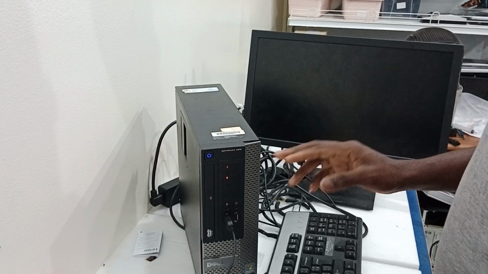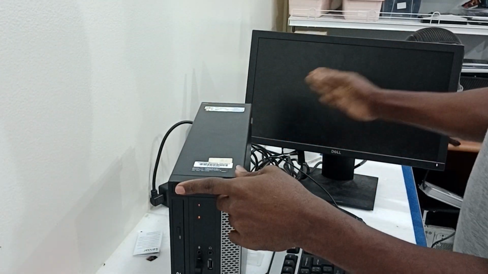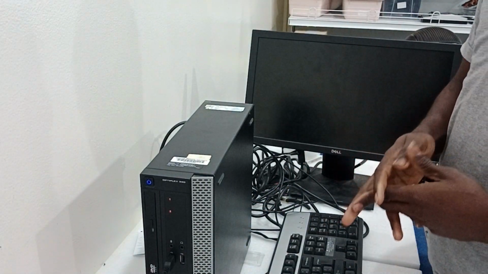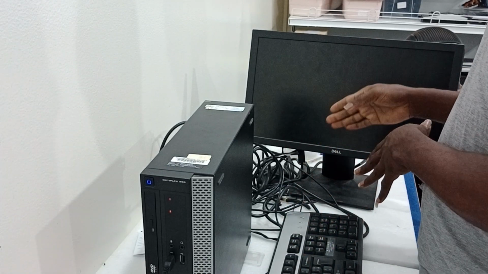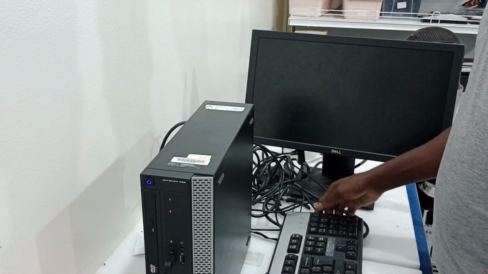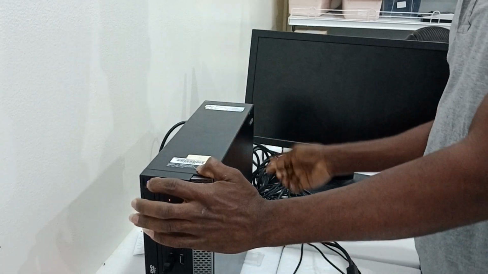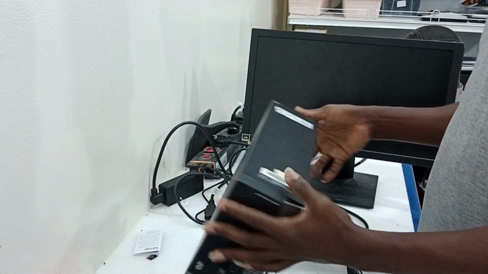So you can see for this one, the power light is on, but we have no image, no light on our monitor. So we are going to learn some basic steps and procedures on how to troubleshoot this kind of error in case we have it. First of all, we are going to turn off our PC, either by removing the power cord directly or by using the power button to turn it off.